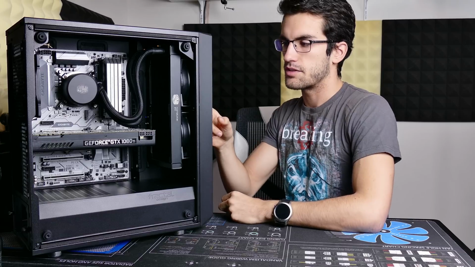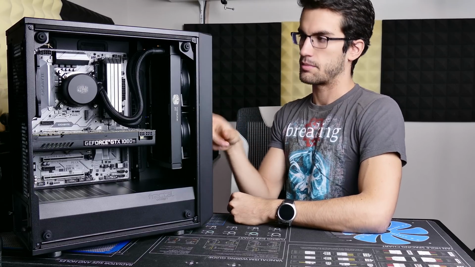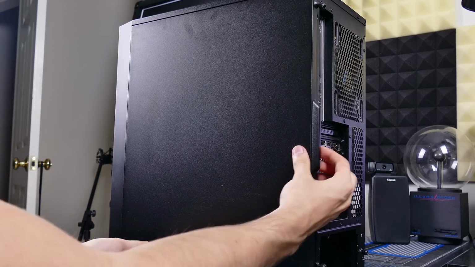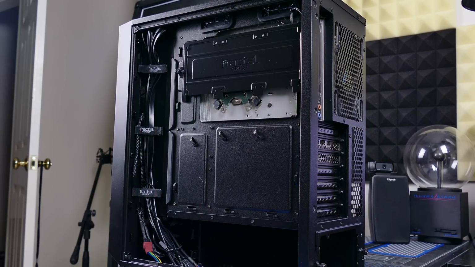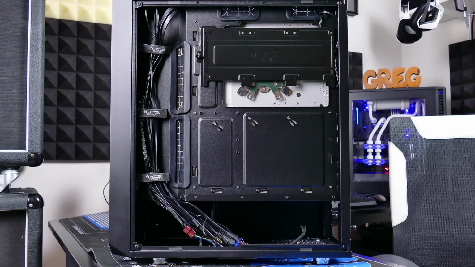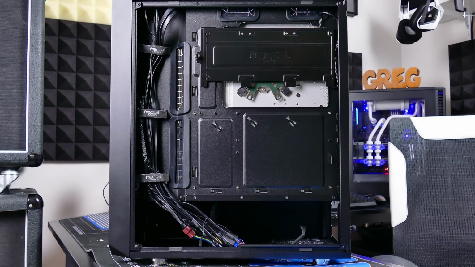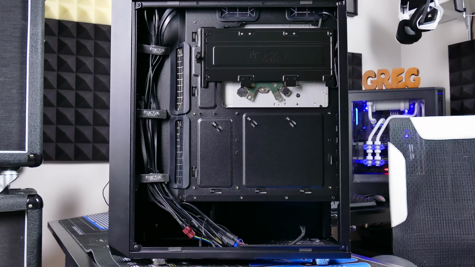What hasn't changed, which is good in this case, is the cable management setup. So the back of the case is identical to the Define C. If you're familiar with that case at all, you'll find that cable management in this case is a dream, as it was with the Define C, as it also was with the Define S. Every full and mid-sized tower on the market should follow suit with this design. It makes these cases such a breeze to build in.